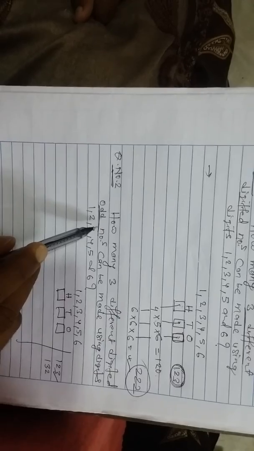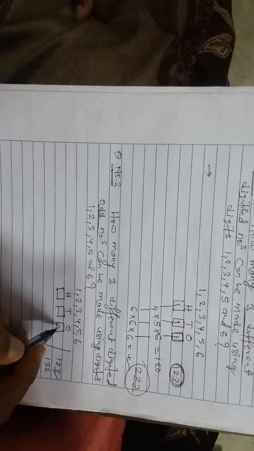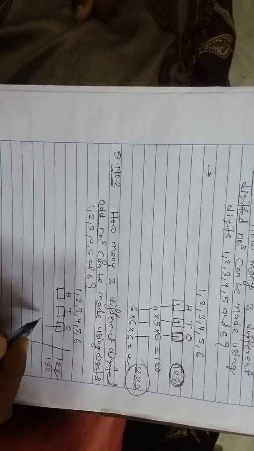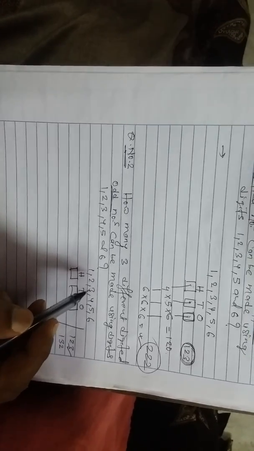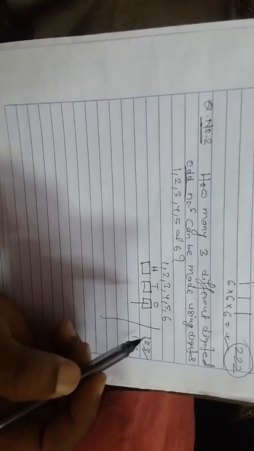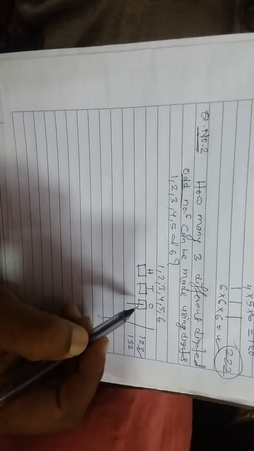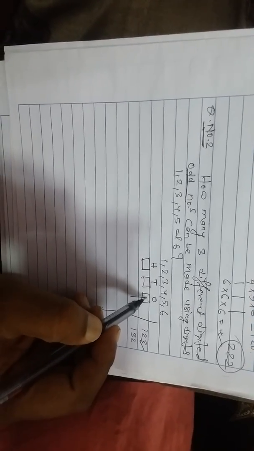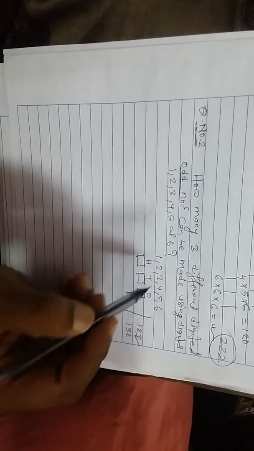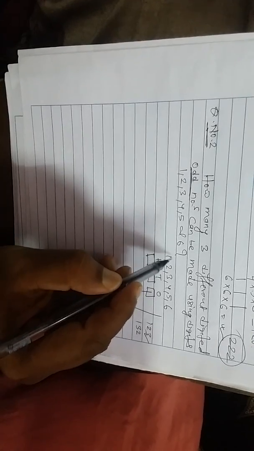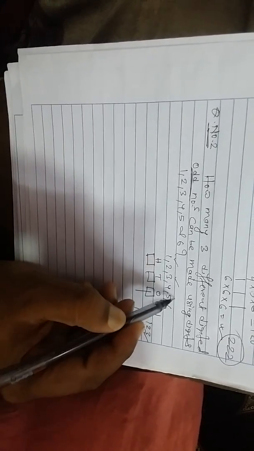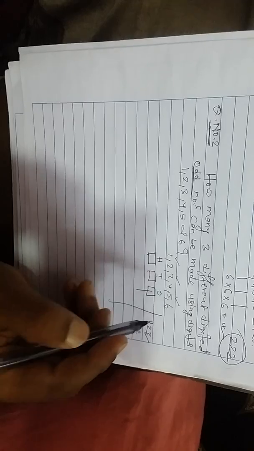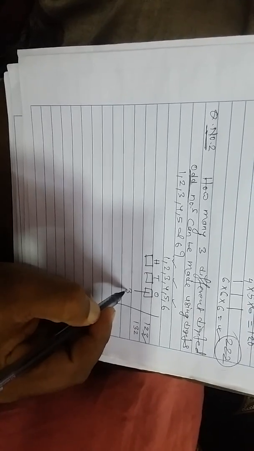But the question has asked us to find the odd number. So in this place, in the unit place, only odd numbers can be kept. Only odd numbers can be kept. And how many odd numbers are there altogether? So to fill the last place, how many choices are there? Only odd numbers can be kept here. 1 is odd, 3 is odd, 5 is odd. So the last place can be filled in 3 ways.